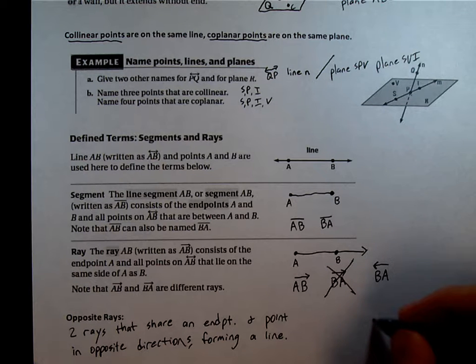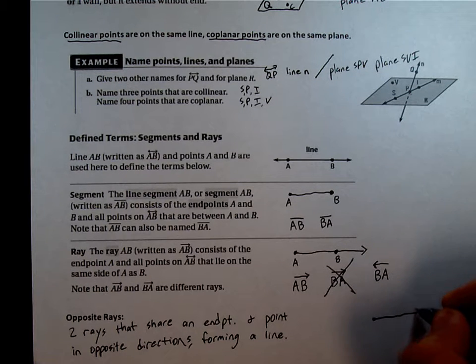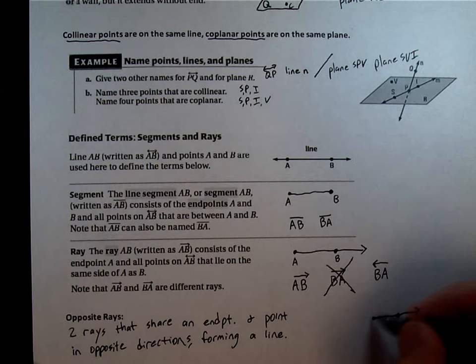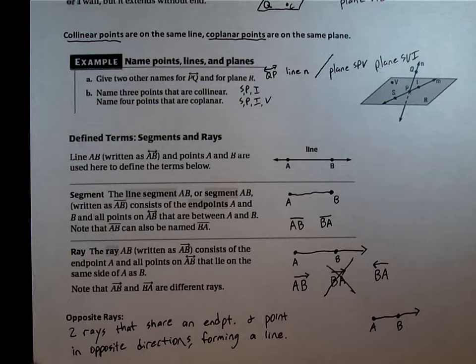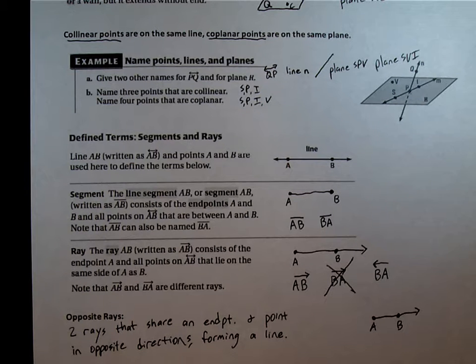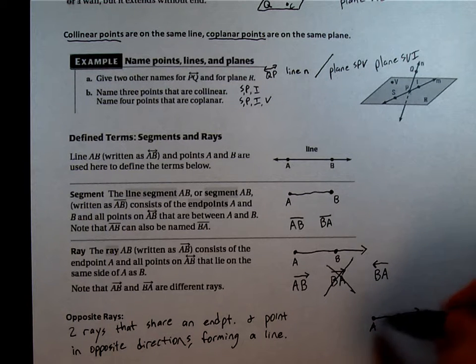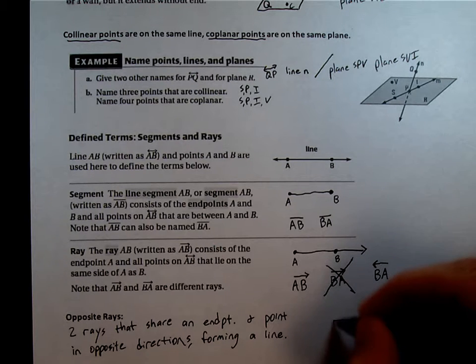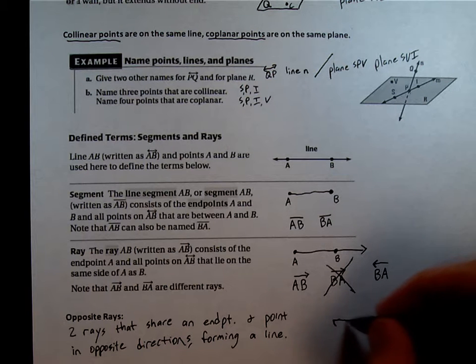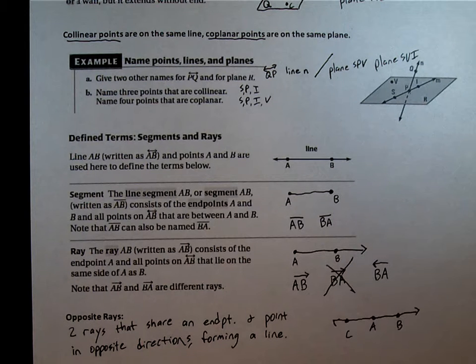So I'll draw a picture. In my picture I just have a single ray right now. So this would be ray AB. The opposite ray of AB would have to start at the same endpoint. It starts at A, but it points the opposite direction. Since that one's going to the right, we have to go to the left. It's not going up, it's not going at an angle, it's just got to make a straight line between the two. So let's say that it passes through C.